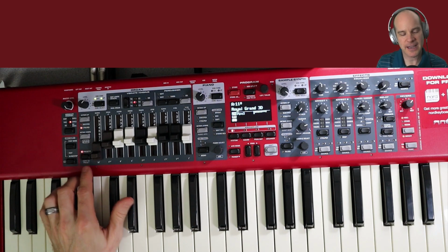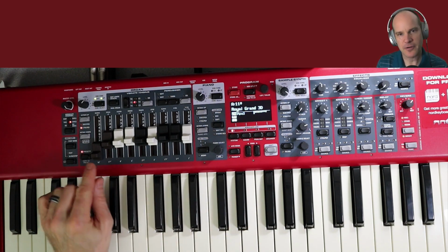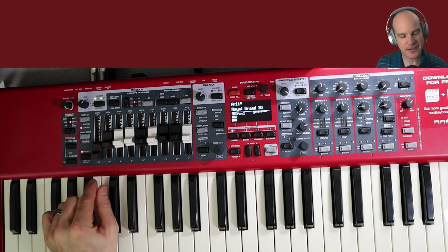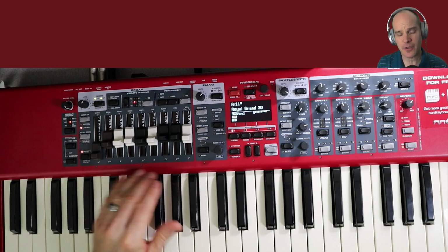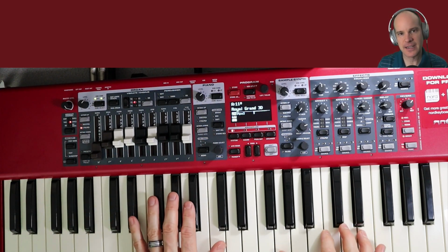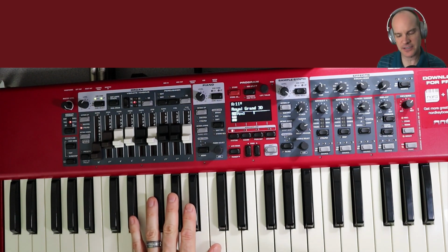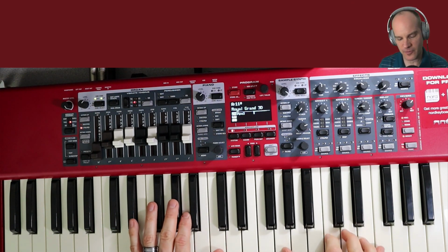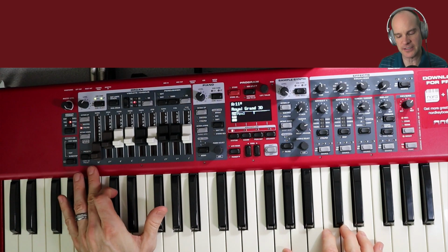Now you'll notice that when I played that, you kind of heard preset 2 sneak in there real quickly, and it almost stomped on top of the first preset. That's because the preset button is not a seamless transition, so you have to really be careful in your performance when you go from preset 1 to preset 2.